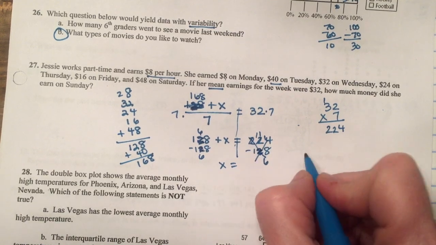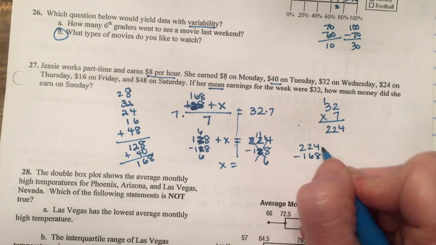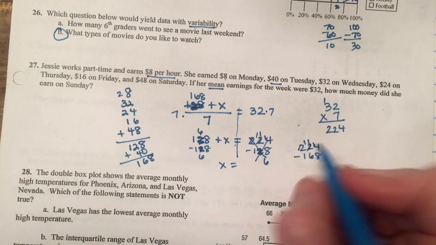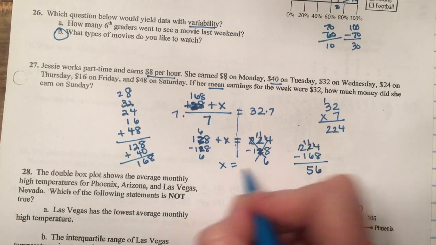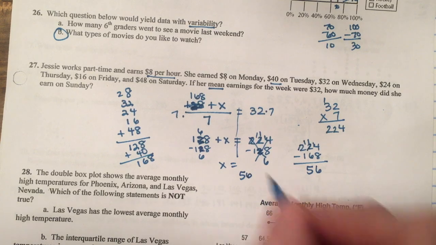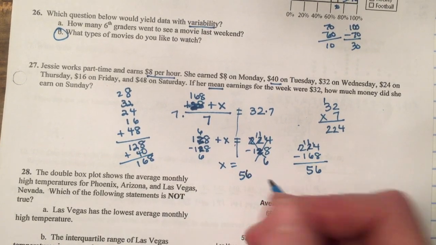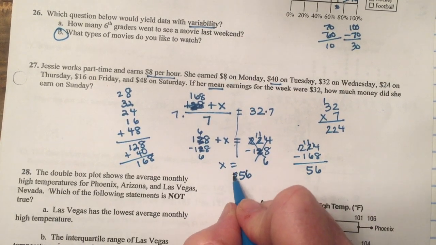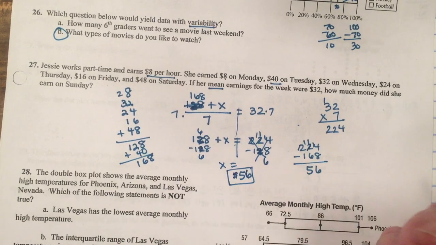Okay, hang on. Let me just start over here. 224 minus 168. Then that's 14. This is 1. This is 11. So 11 minus 6 is 5, and 14 minus 8 is 6, so 56. So I get 56 here. My answer is 56. So she should have earned $56 on Sunday in order to have an average of 32.